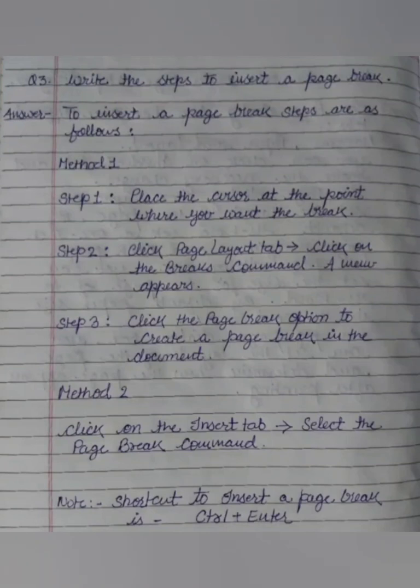Question 3. Write the steps to insert a page break. So the answer will be, to insert a page break, steps are as follows. There are two methods to insert a page break. So method 1, step 1. Place the cursor at the point where you want the break. Step 2, click the page layout tab and then click on the break command.